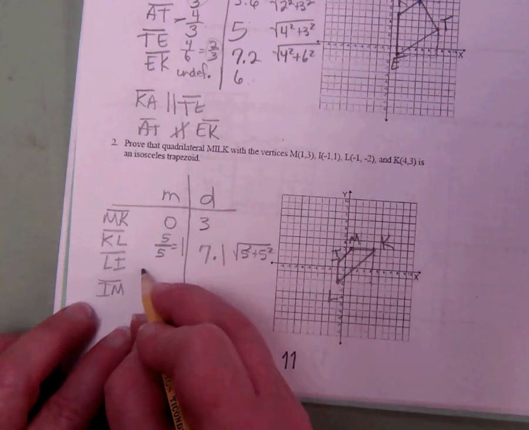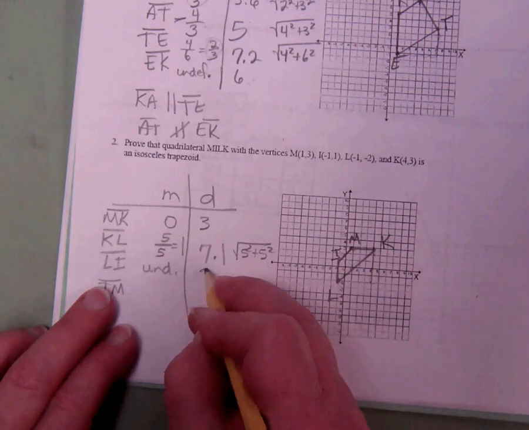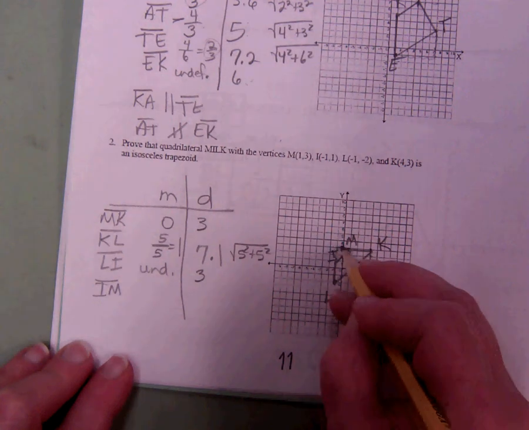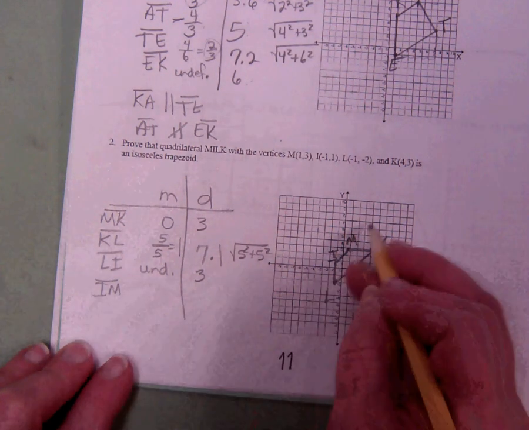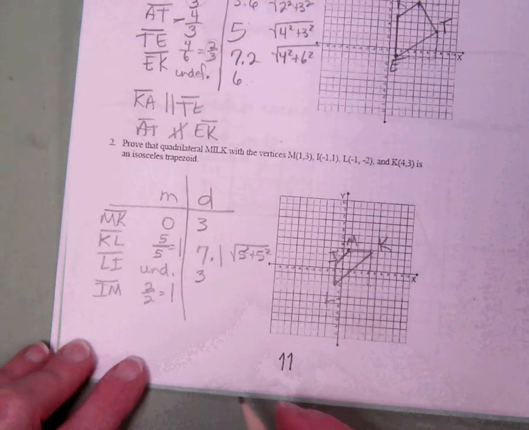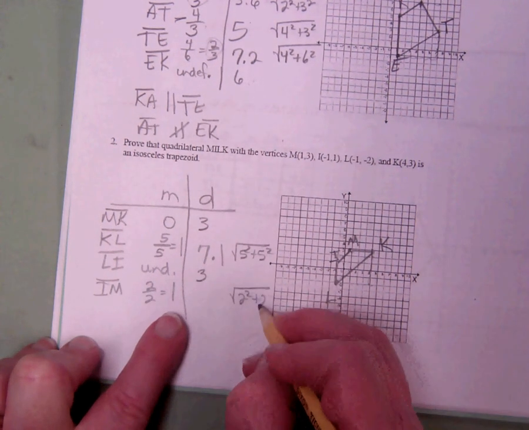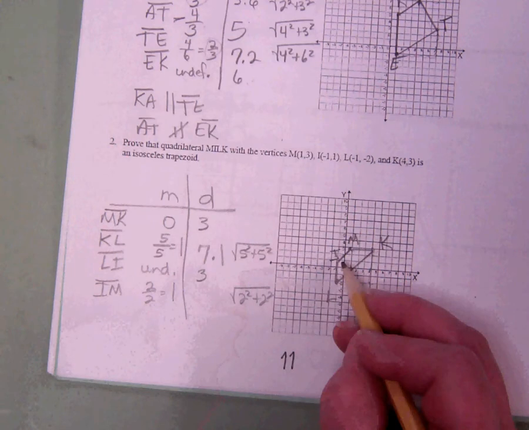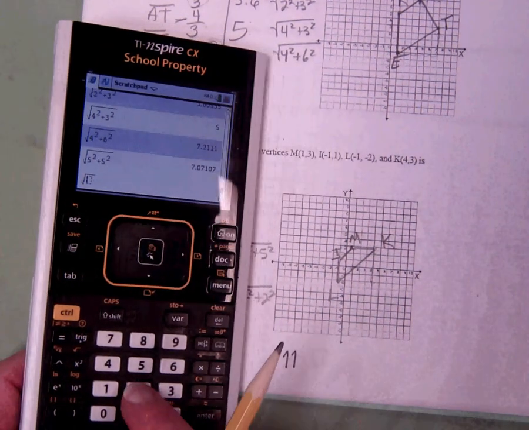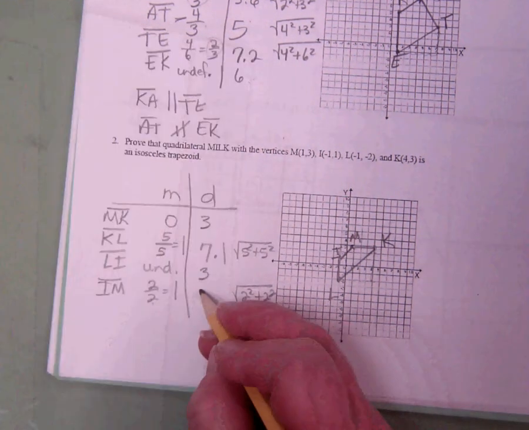LI is vertical, so the slope is undefined, and the distance is 1, 2, 3. IM, the rise is 2, the run is 2, and it's going uphill. So the slope is 1, and if I did the square root of 2 squared plus 2 squared, my original numbers, the legs of my triangle, I get 2.8.